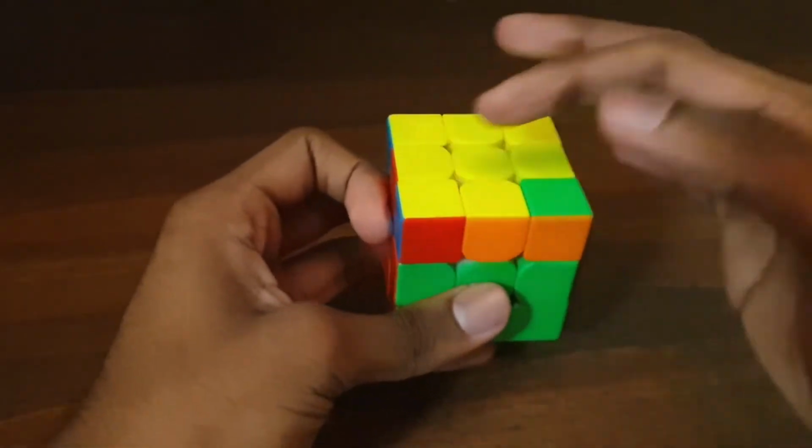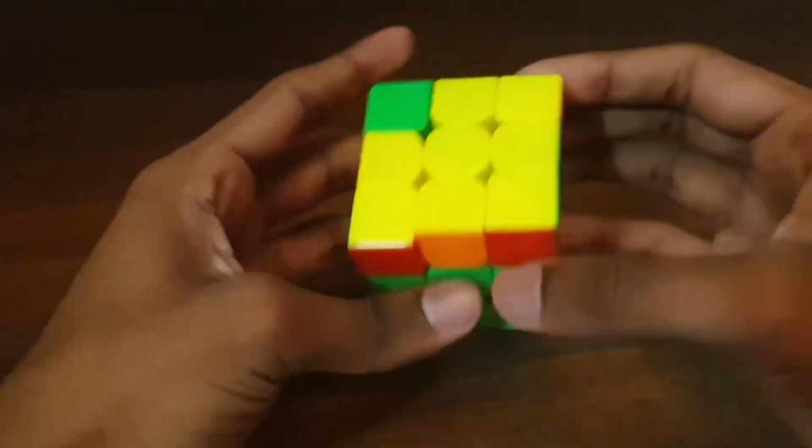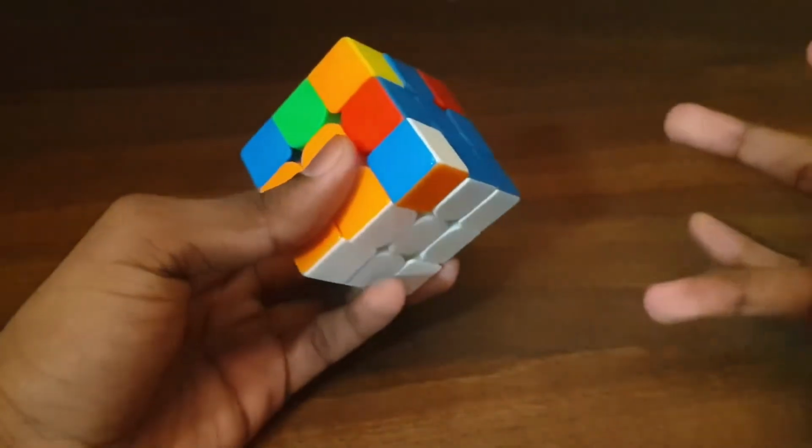Let me try switching these 3 and maybe I'll... Honestly, by this point, I don't even know what I'm doing. Oh, my bad, wrong algorithm. I'm not even concentrating.